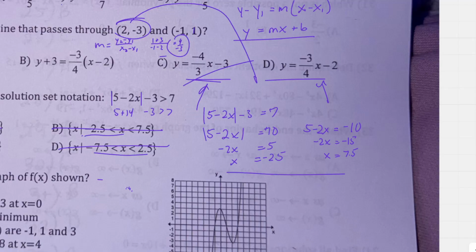Then you're supposed to draw a number line, and you've got these three regions. And you're just supposed to plug in any number from each of those regions, plug it into the original equation, and see which ones work. So maybe I'll plug in a negative 100. You can see I'll get a really big positive number, minus 3, so that one would work.